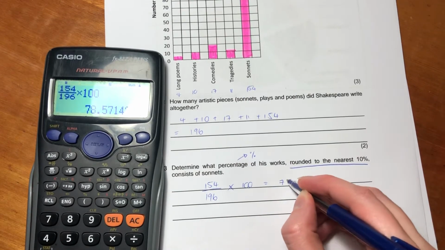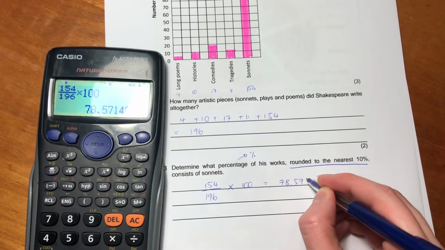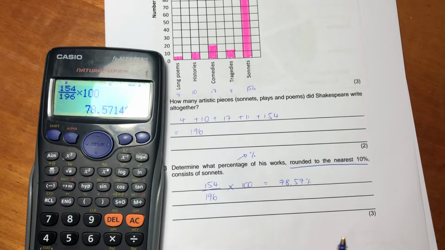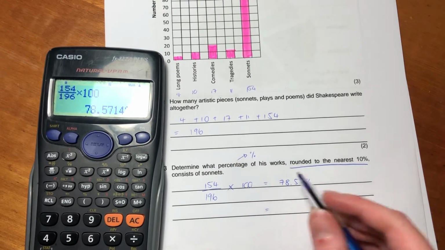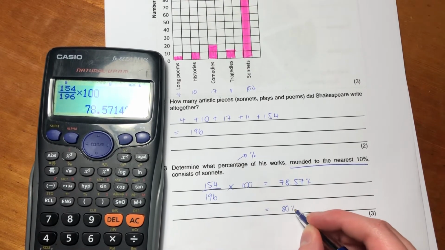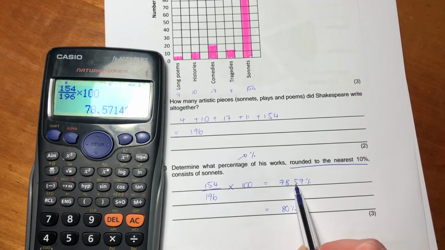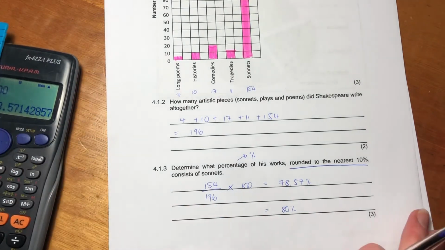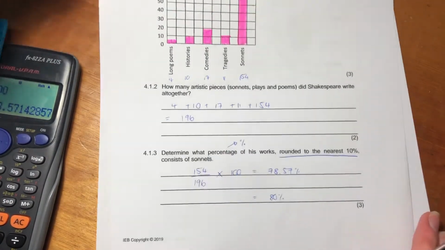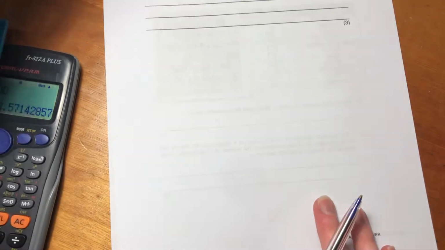So this is 78.57%. Now what's important is we haven't fully answered the question. It said rounded to the nearest 10. So we need to round this off to the nearest 10, and the nearest 10 is 80%. 78.57 is closer to 80% than it is to 70%. So that question is done. Let me just move that off so we can move on to our next question.